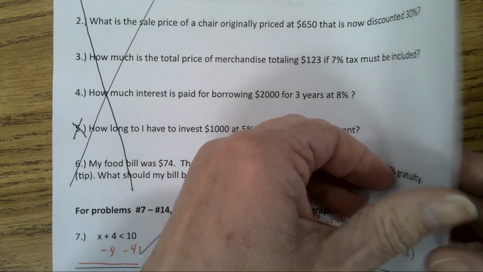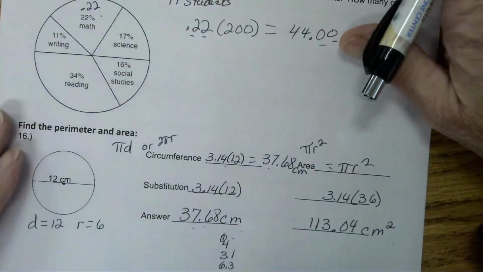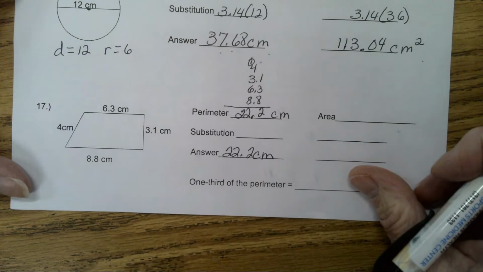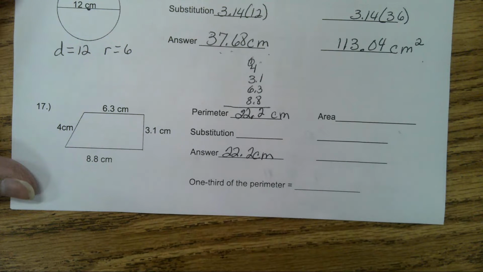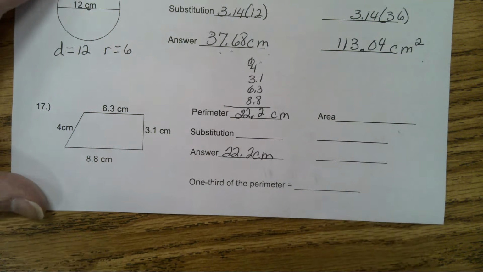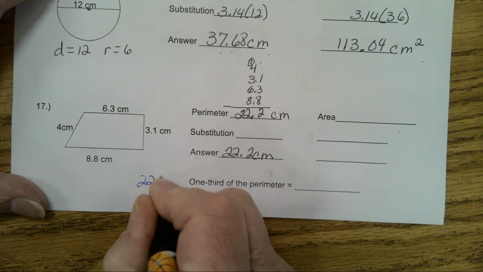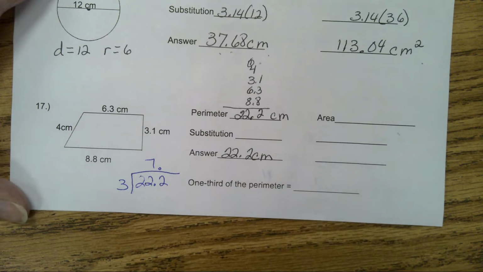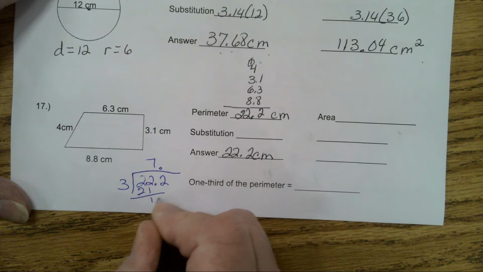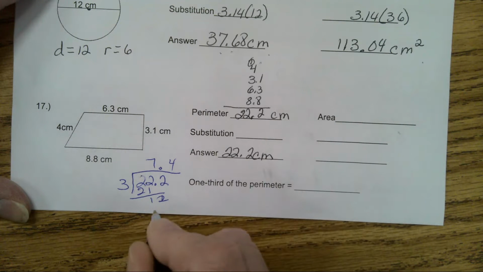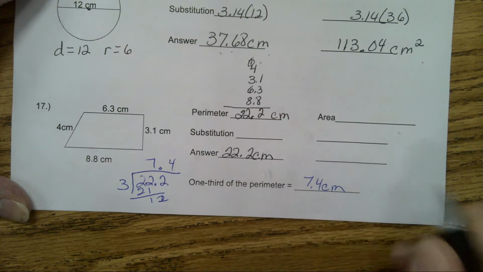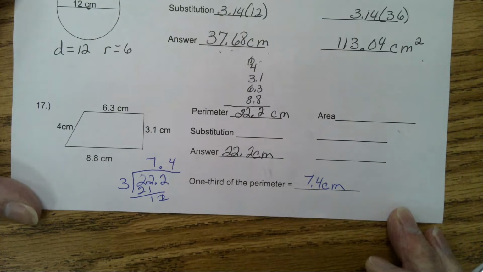We had gone over a couple of the pages, and we are at the bottom of the second page, the trapezoid. Okay, so we had found the perimeter of the shape, and we're ready to find 1/3 of the perimeter. Well, you just divide it by 3. So if you have 22 2/10 divided by 3, yes, you will be allowed to use a calculator on the test. And the answer you get is what? 7 4/10. So 1/3 would be 7 4/10 centimeters. Now, the shape is a trapezoid.